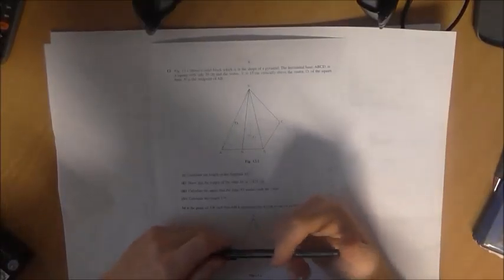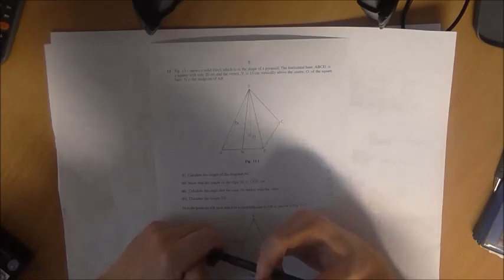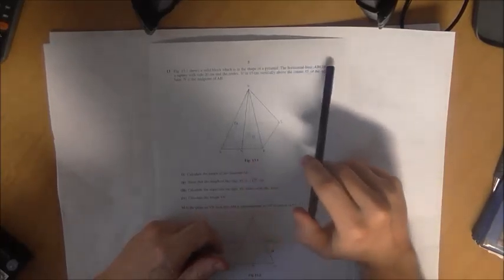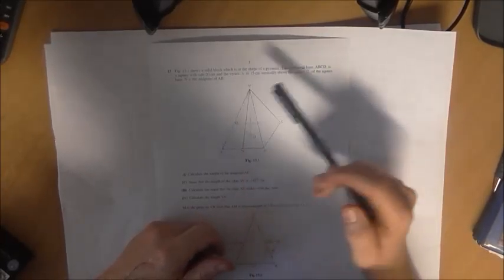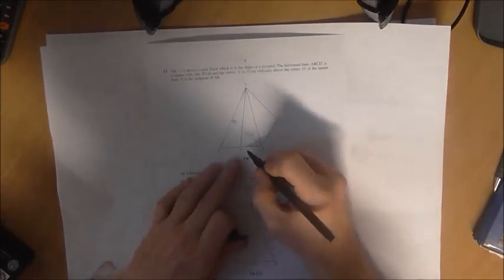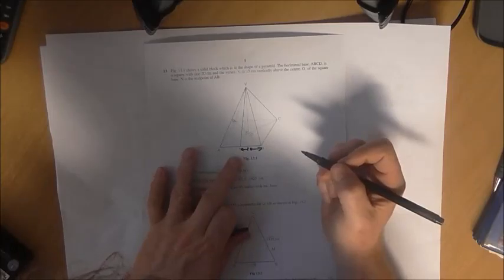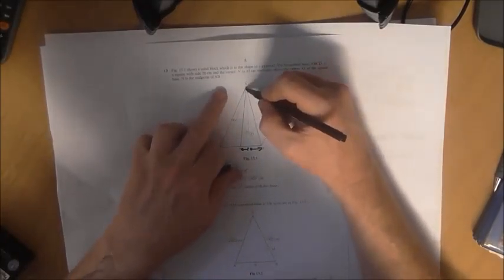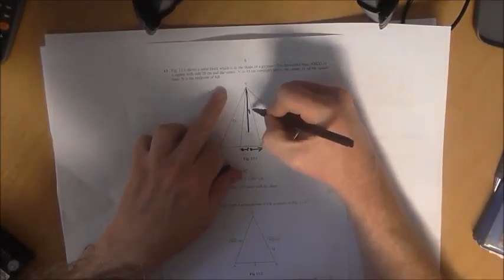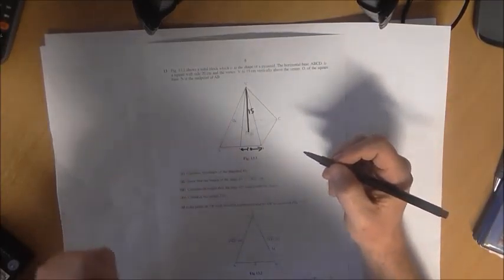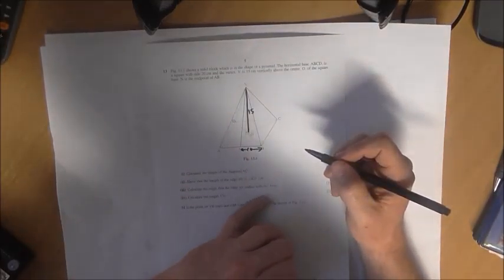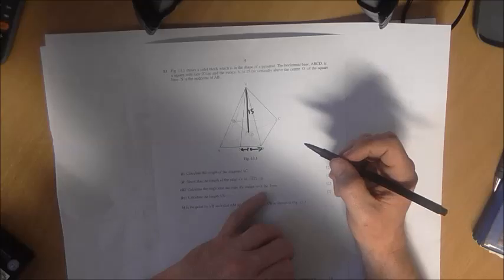Okay, here's question number 13. It's just a solid pyramid, square base, side 20, so that's 10 there. That's 15. So calculate the length of the diagonal AC.